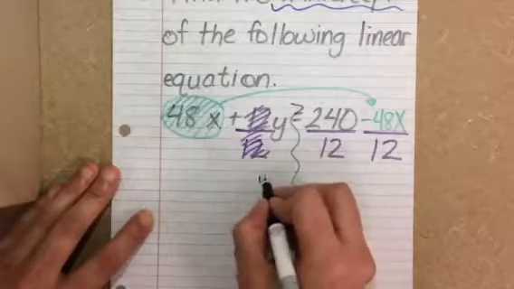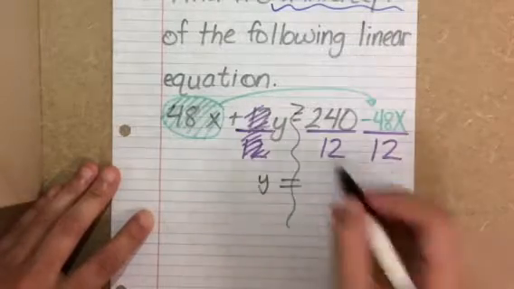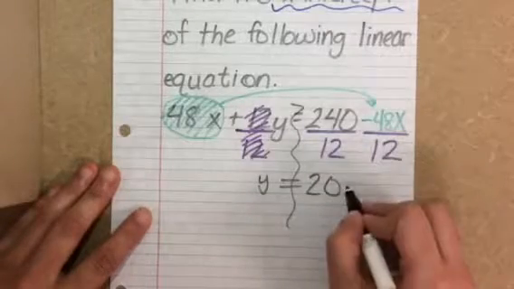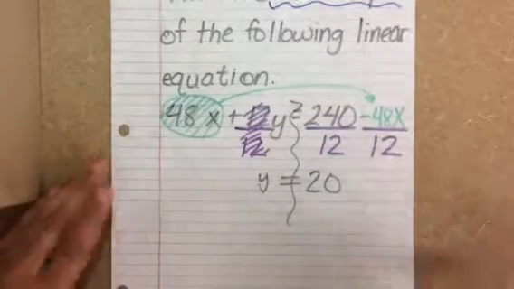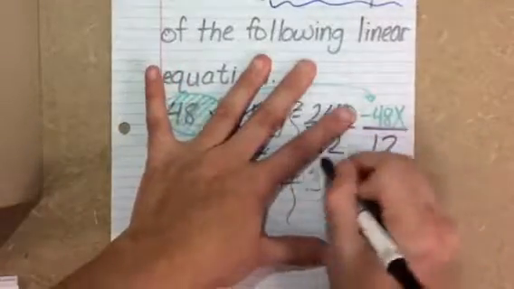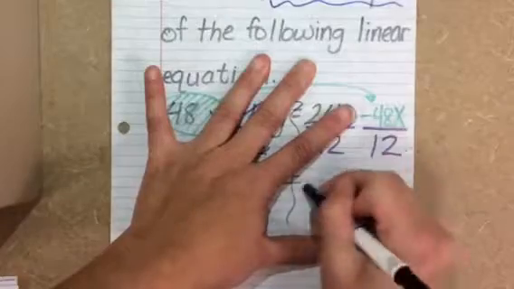So I end up with y equals 240 divided by 12. That is 20. Let me do it in purple. So yes, that is 20. I just want to change the color.